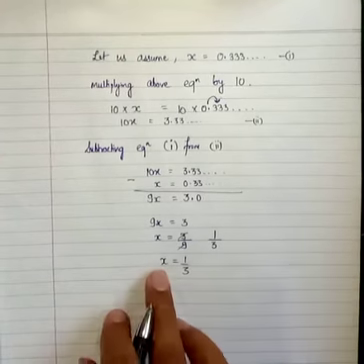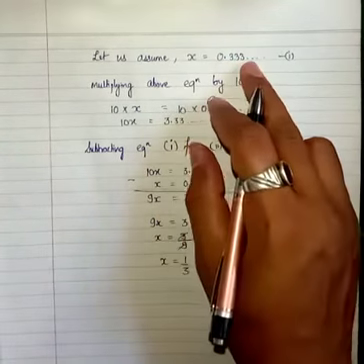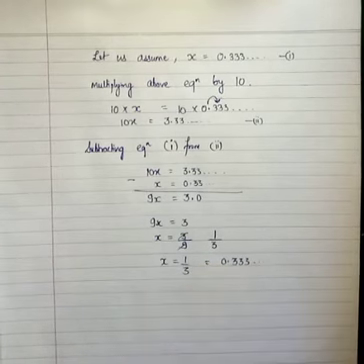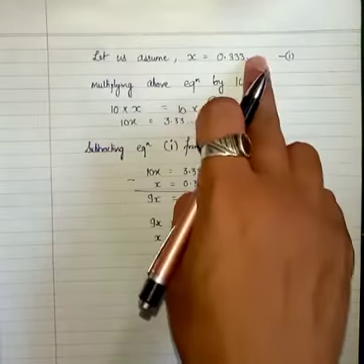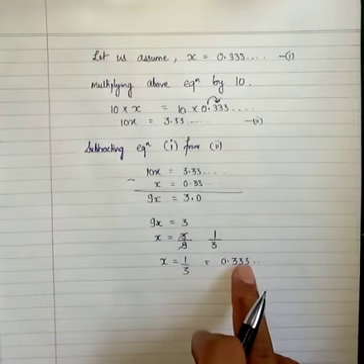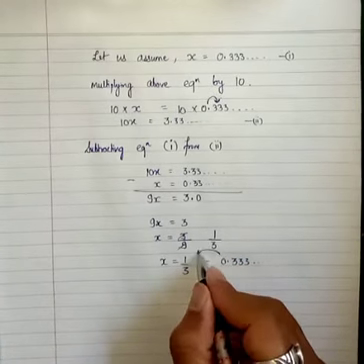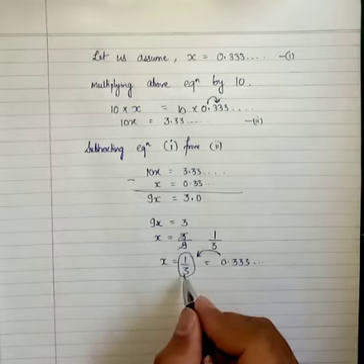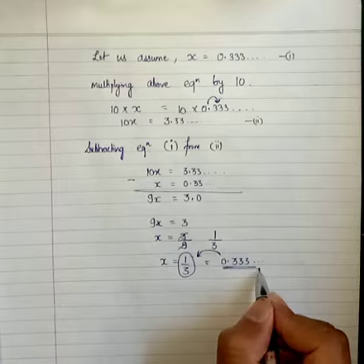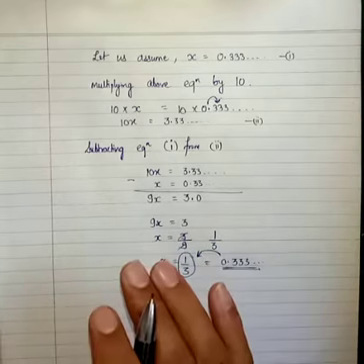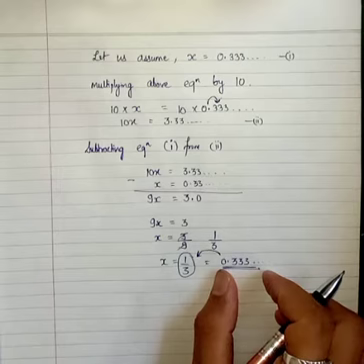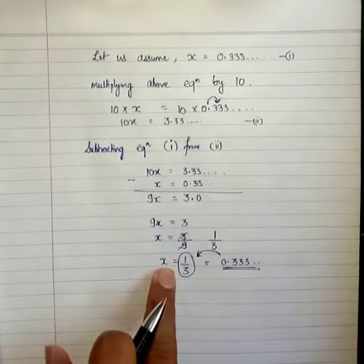And this x was equivalent to 0.333, right? x is also equal to this. So this decimal expansion is now represented in the form of p by q. That means this is the rational form of this decimal expansion. In this way you can convert any non-terminating repeating number into its rational form.